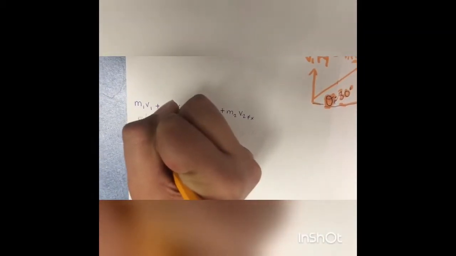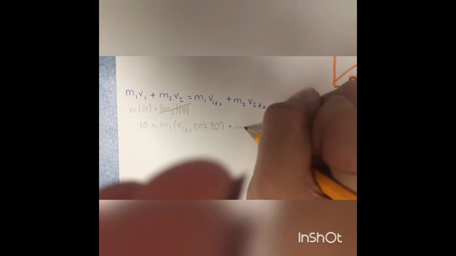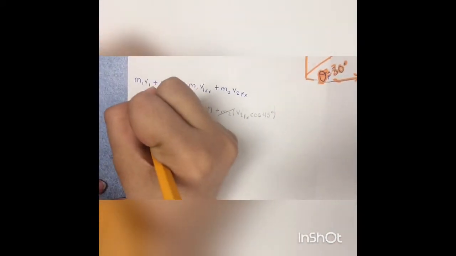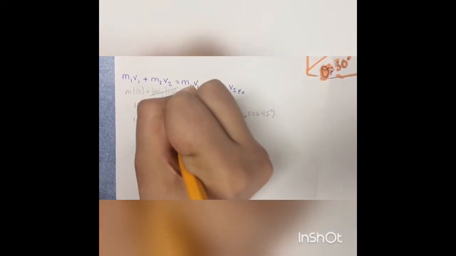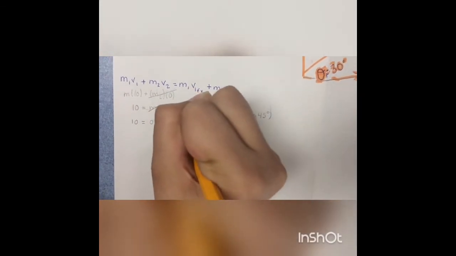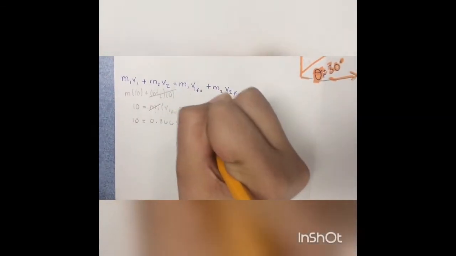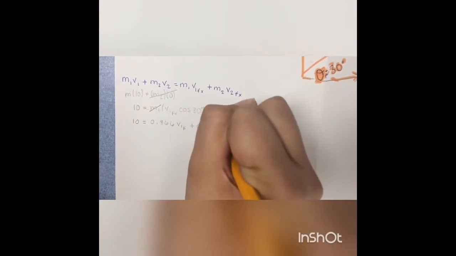Moving on to the x equation, we can cancel out the masses by simply dividing. Velocity is only left, and it is 10 meters per second. We plug in our numbers from the angles again. Now 10 equals v1fx cos 30 plus v2fx cos 45. Taking a calculator, we can find out these numbers. 10 equals v1f times cos of 30, which is 0.866, plus 0.707, which is cos of 45, times v2f.